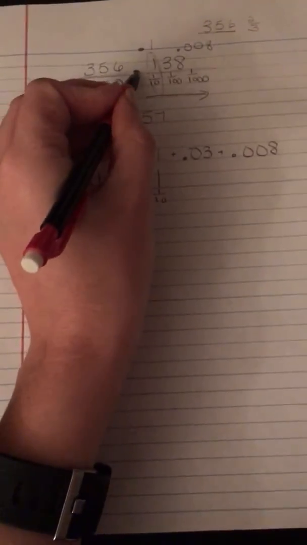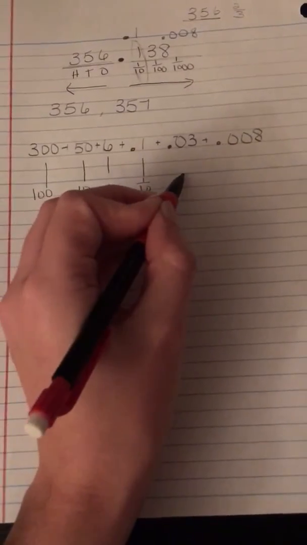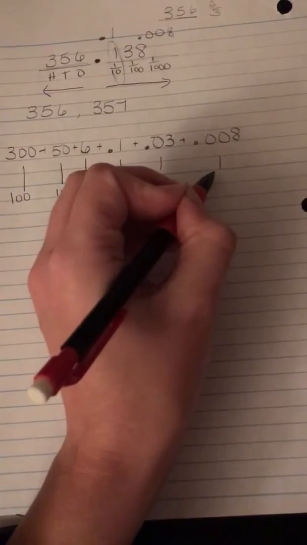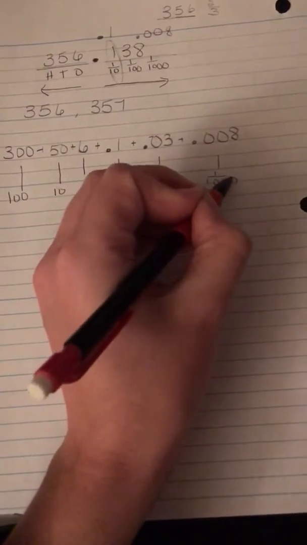Now remember, this is worth 100. Tens, ones, tenths. See how our decimal right here separates our wholes from less than. This right here is worth hundredths. This right here is worth thousandths.